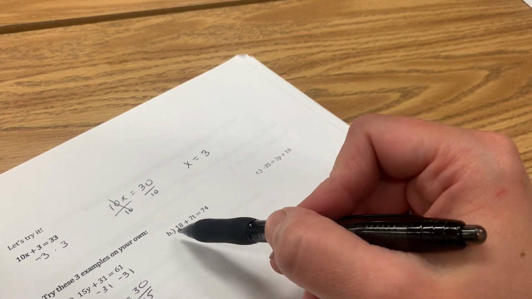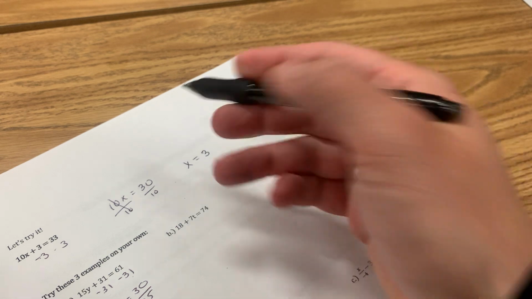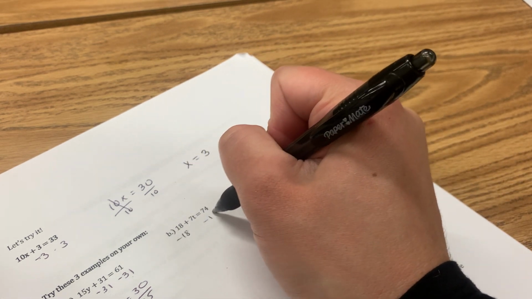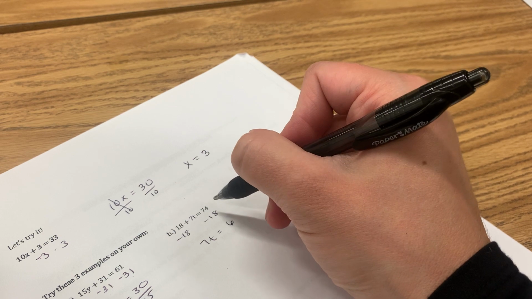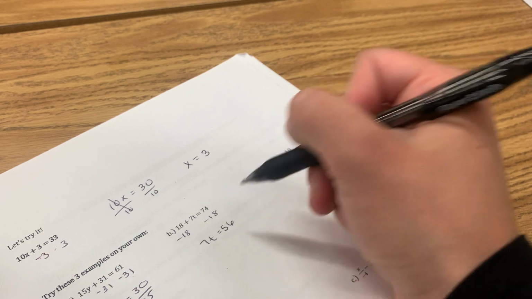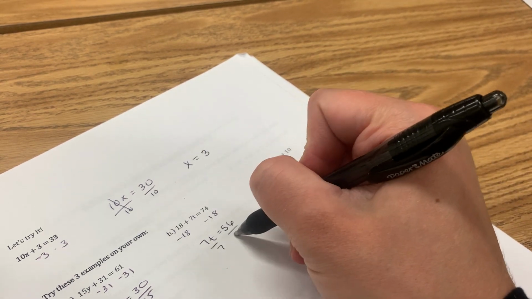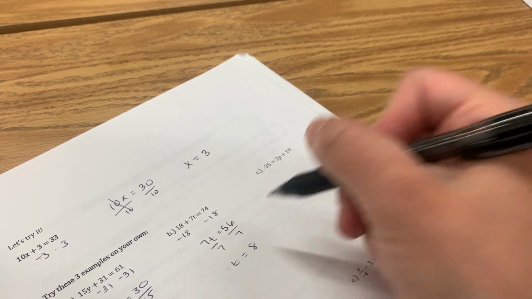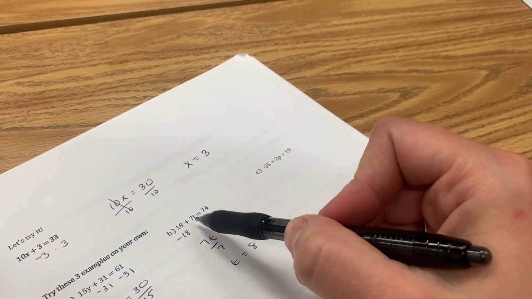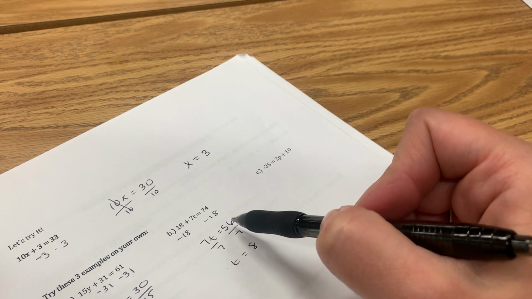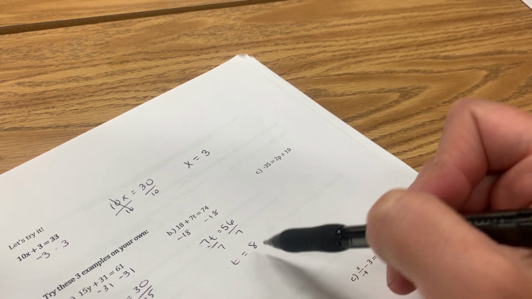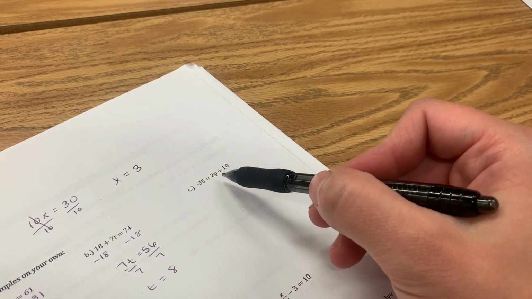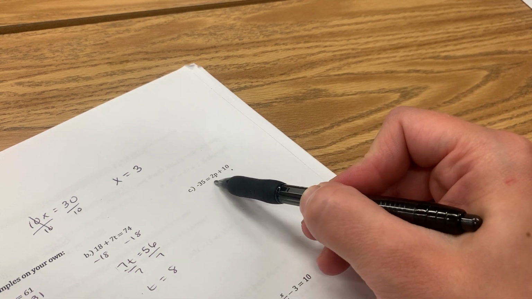Here we have to get rid of the 18 and the 7. It's a positive 18, so I'm going to subtract it. And I remove 18 from both sides. 7t is left by itself, which is going to equal 56, and then that 7 needs to be removed by division, the end.